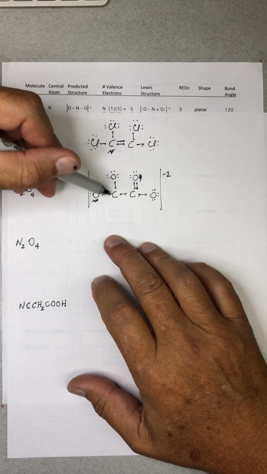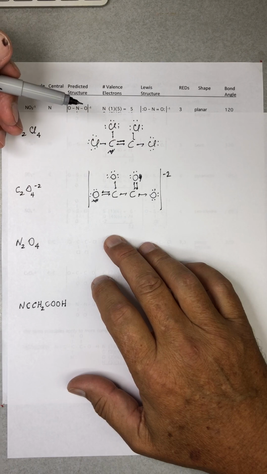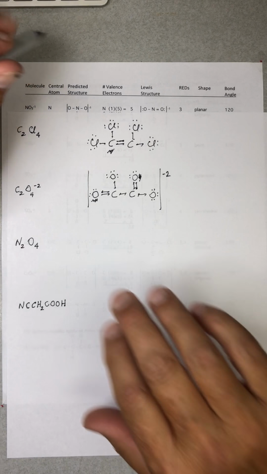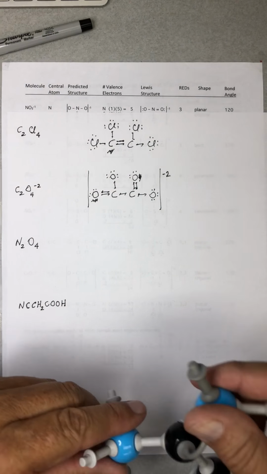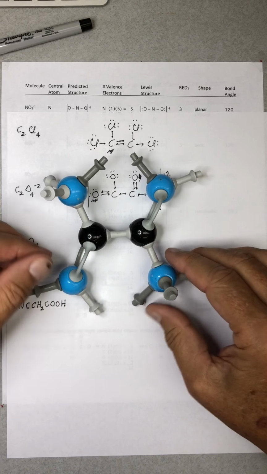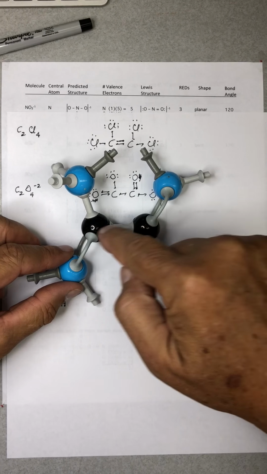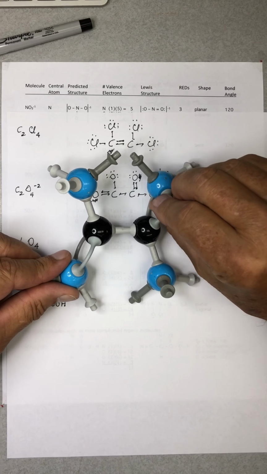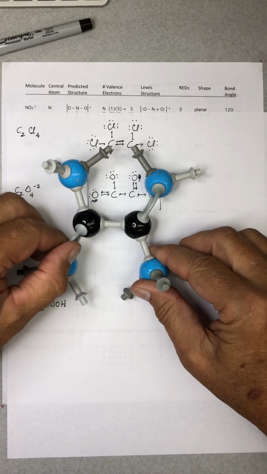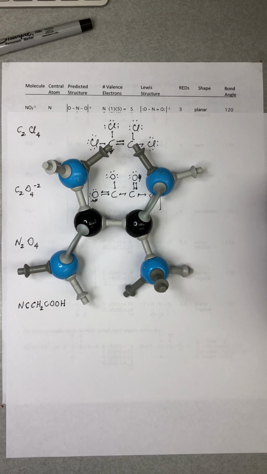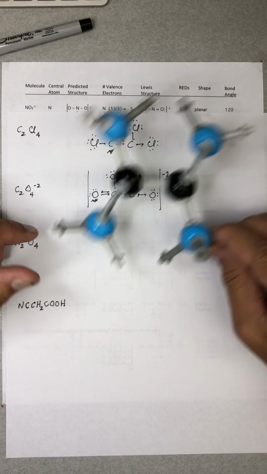So each central atom has 1, 2, 3 regions of electron density. That makes it planar trigonal, and the bond angles are 120 degrees. So here's a model of this. So here's the 2 central carbons with 1, 2, 3 regions of electron density. Here's one double bond, here's the other double bond, and this one's able to show you the non-bonding electron pairs on the outer atoms, which really don't affect the shape. Okay.